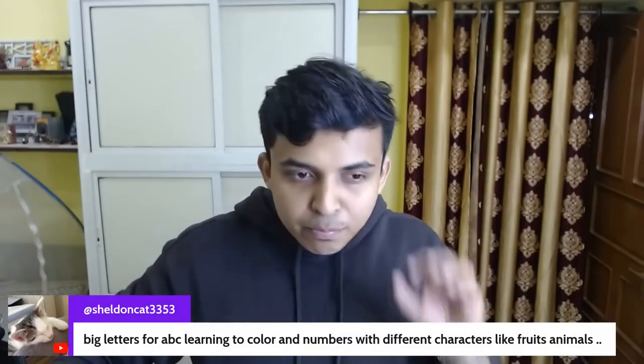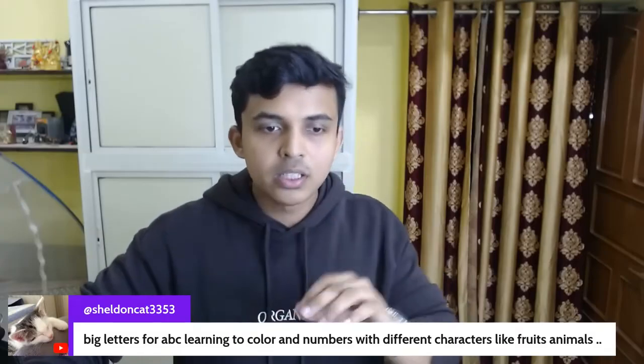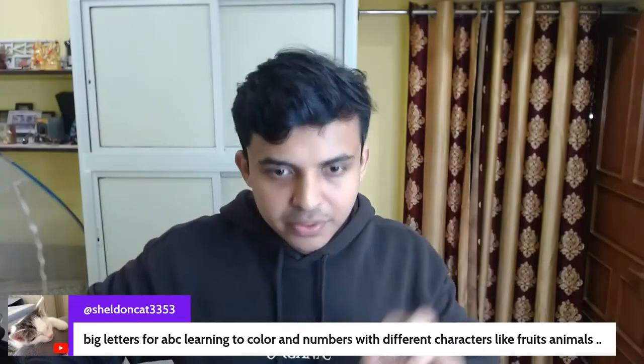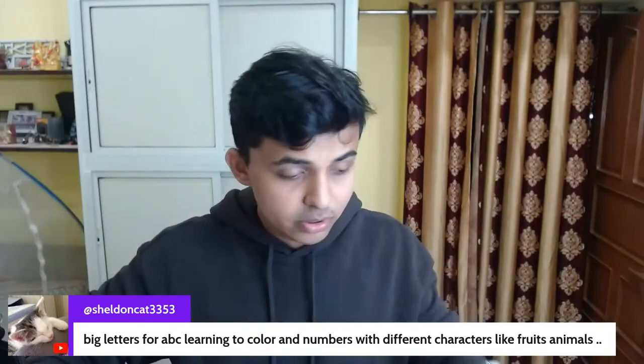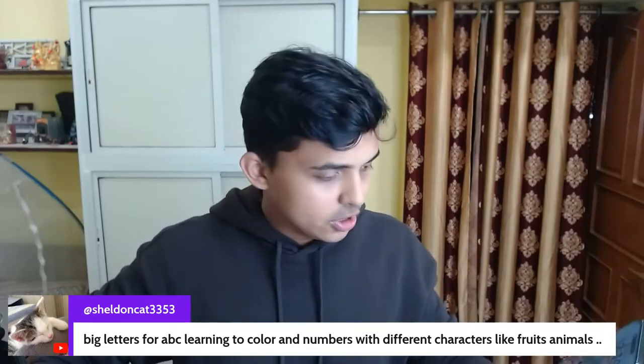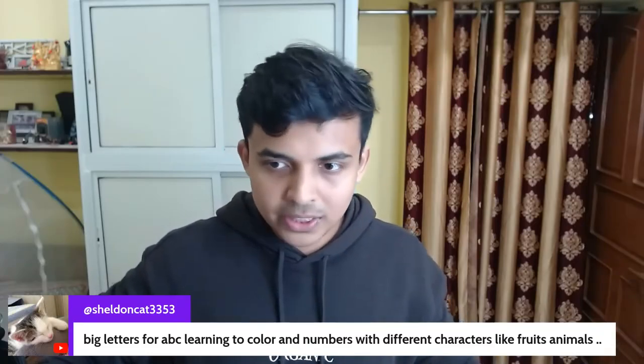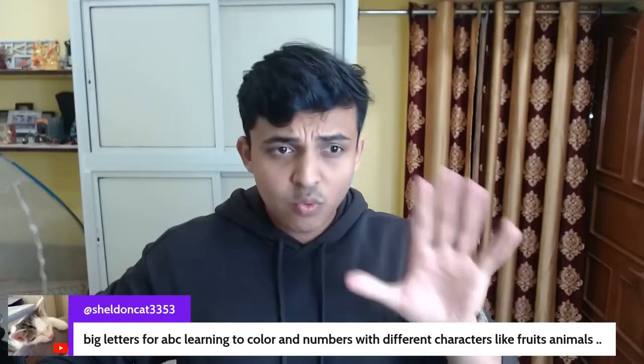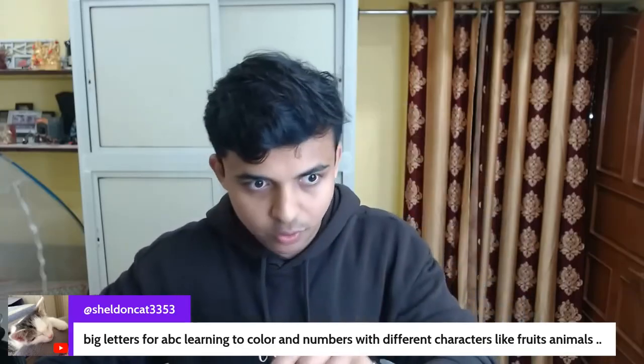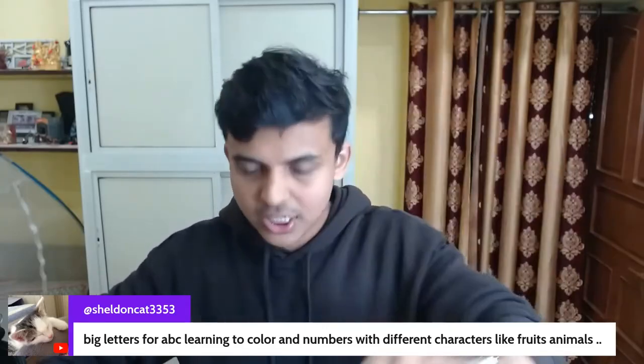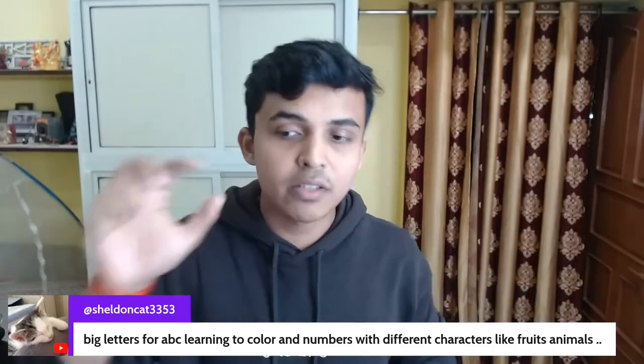So big letters for ABC learning to color, and numbers with different characters like fruits and animals. Guys, whatever suggestions you have, you are giving great suggestions, right? I highly recommend you get into the Artistly group, tag me, tag your suggestion, and I will take each and every one of your suggestions and implement it, right? One by one, one by one, one by one, right?